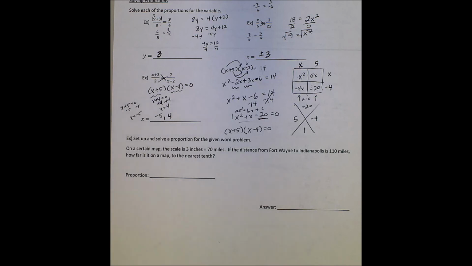Alright, last problem, setting up a proportion given a word problem. So on a certain map, the scale is 3 inches equals 70 miles. If the distance from Fort Wayne to Indianapolis is 110 miles, how far is it on the map to the nearest tenth? Okay, so we're just asking how many inches this is on the map.